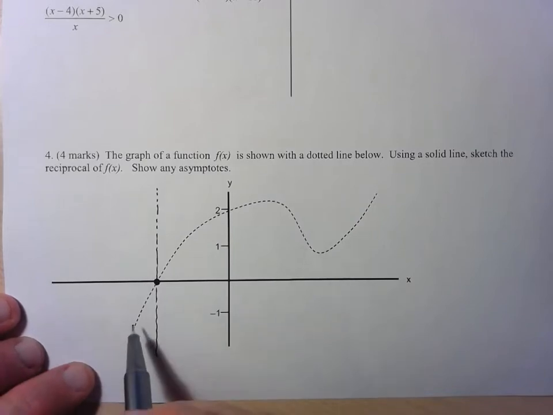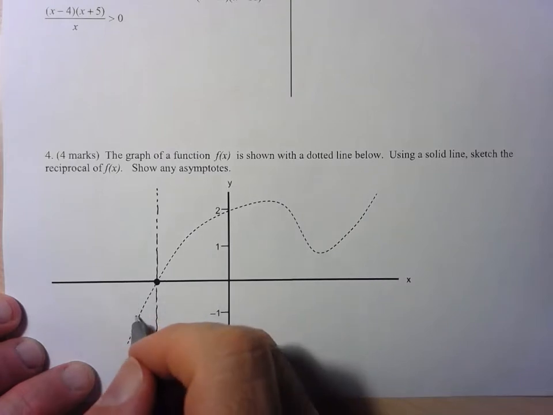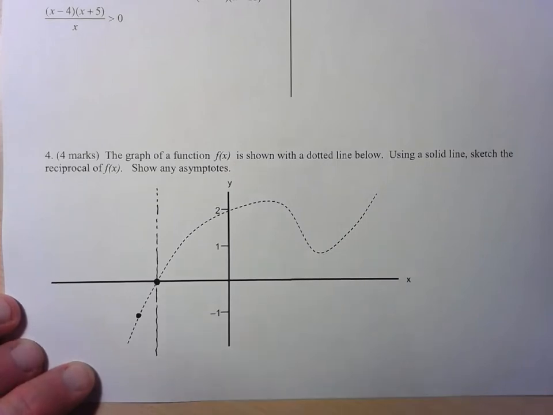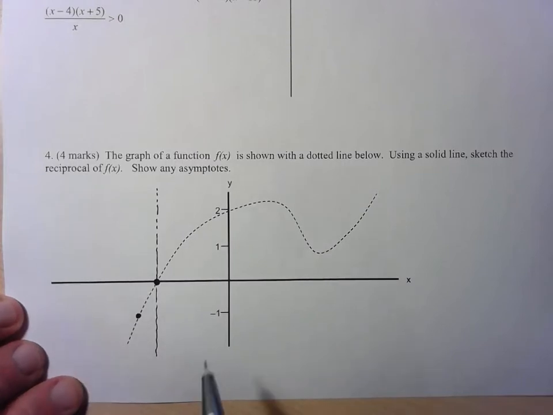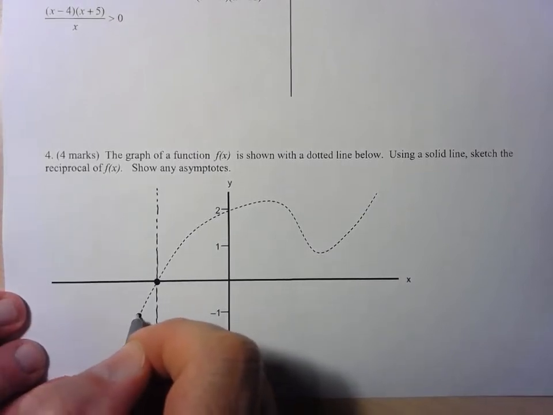But there's one more piece of information we can use, and that's the invariant points. We know that this function at this x value has a y value of negative 1, but what happens when I take the reciprocal of negative 1? I still get negative 1. So this point will also be on my reciprocal function.